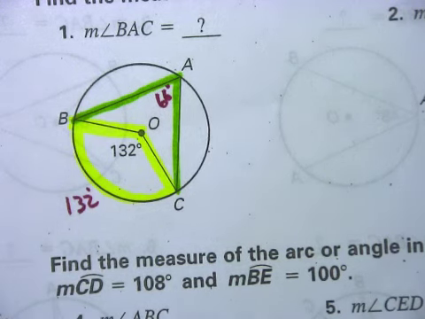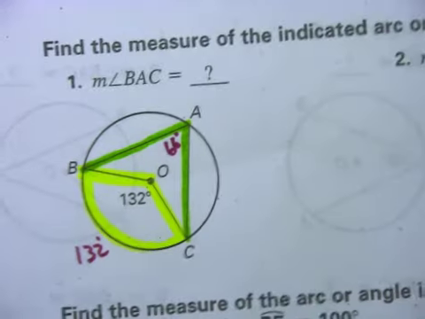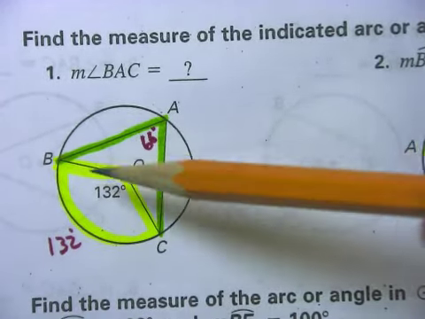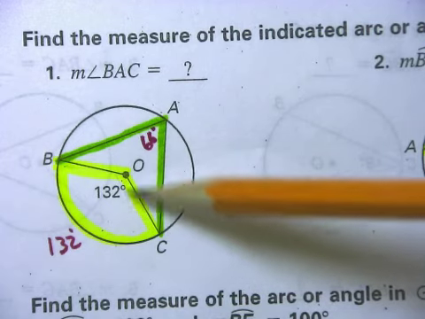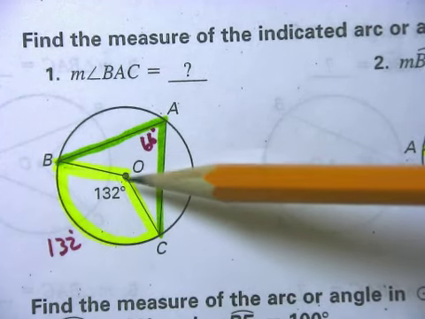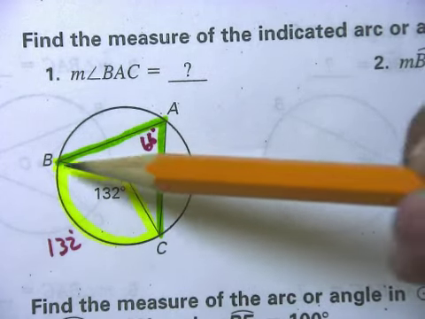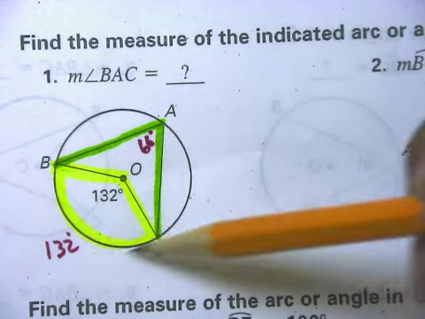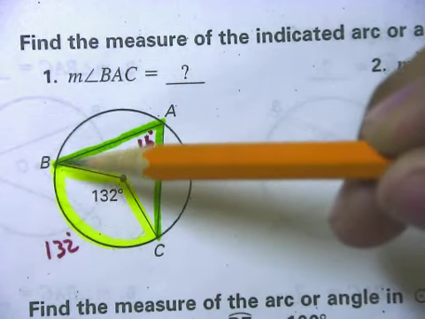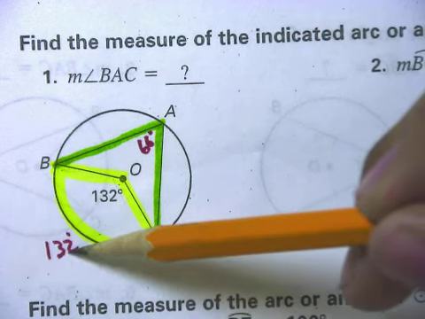Okay, so we're on page 43 and we're working on questions 1 through 12, and we're focusing on inscribed angles. If you look at question number 1, they tell me that this central angle here is 132 degrees. Well, if my central angle is 132 degrees, then the arc that it intercepts, the arc that it creates, is also going to be 132 degrees.